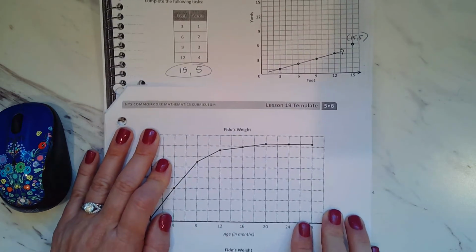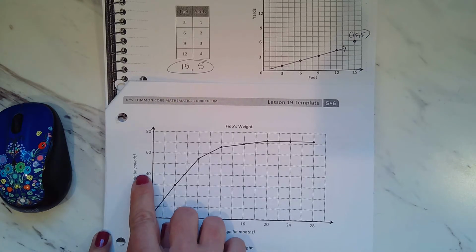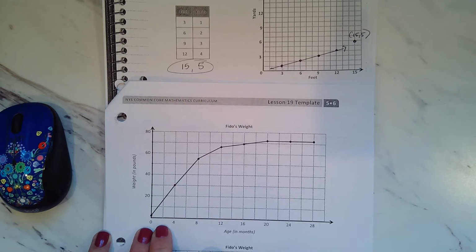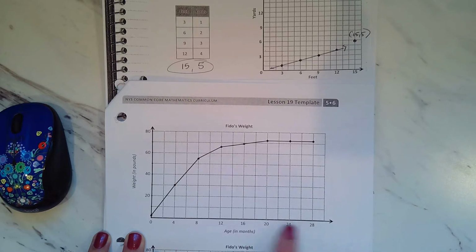Now, let's look at this chart. It shows this is age in months. This right here is weight in pounds. So look at the way the intervals are broken up here. It looks like it goes 0, 2, 4, 6, 8, 10, 12, 14, 16, 18, 20, 22, 24, 26, 28, 30. So these are months.